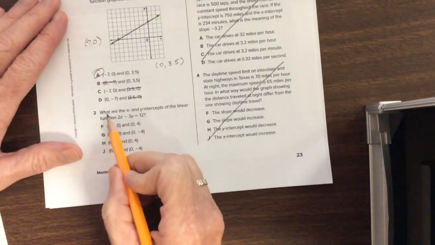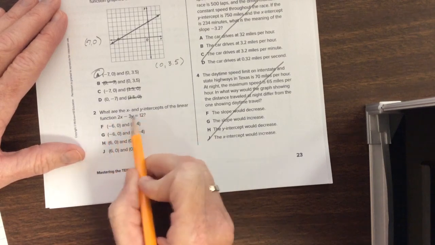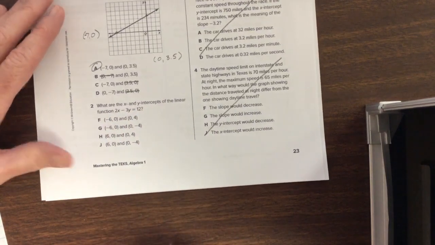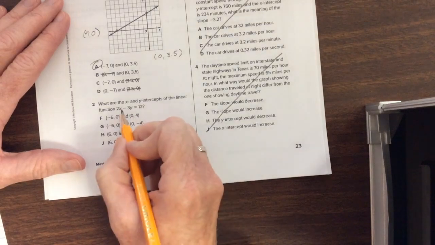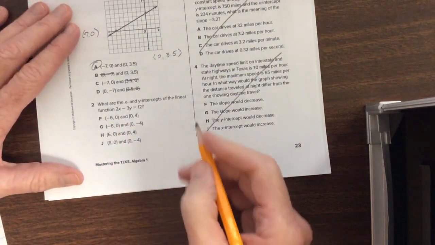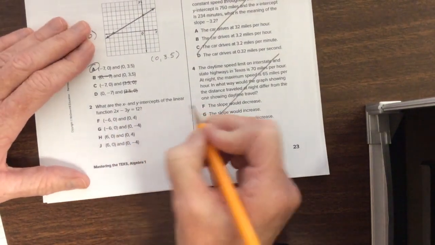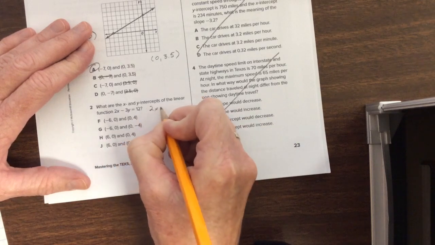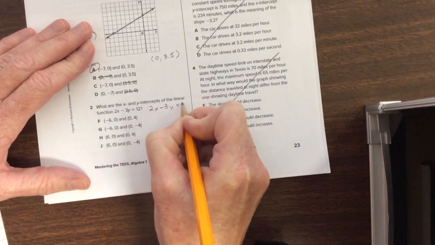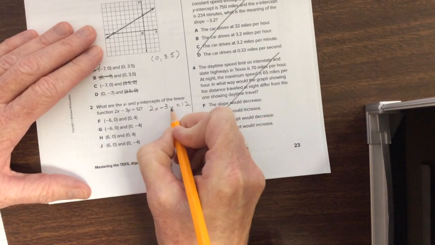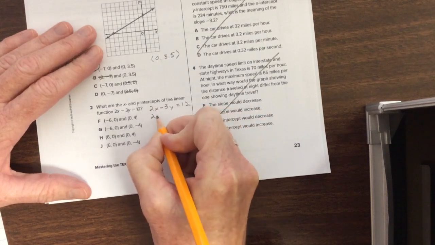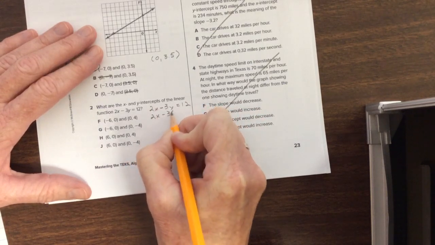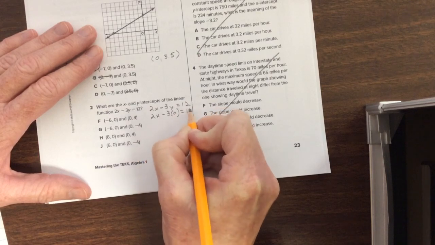Number two, it says, what are the x and y intercepts of this function? Okay, we need to set x and y to 0 and solve for the other. So if we have 2x minus 3y equals 12, and I set y to 0, that would give me 2x minus 3 times 0 equals 12.